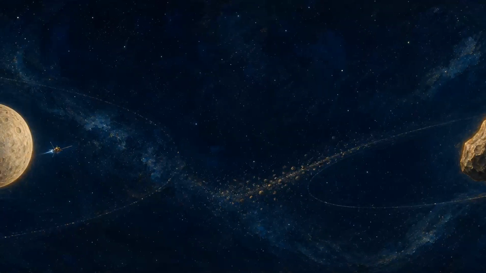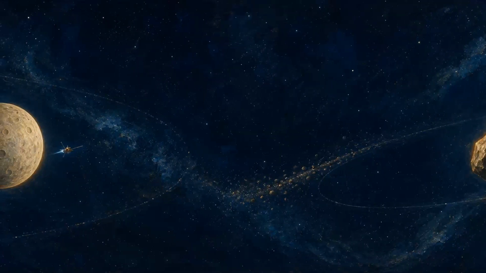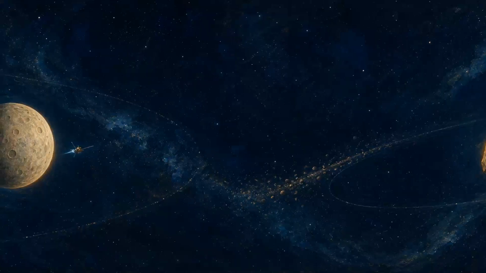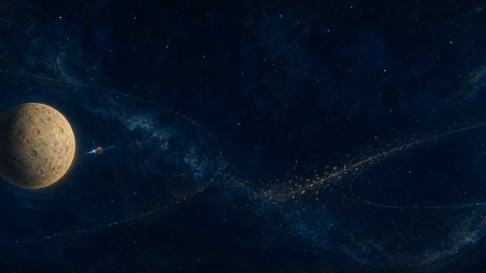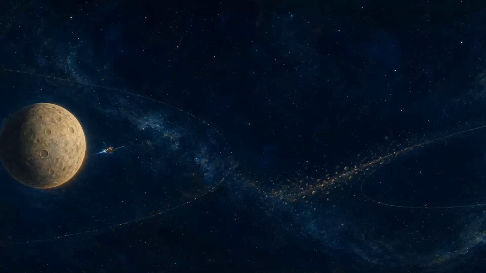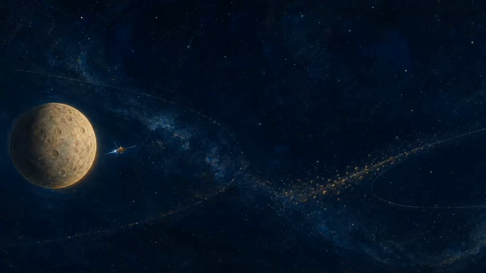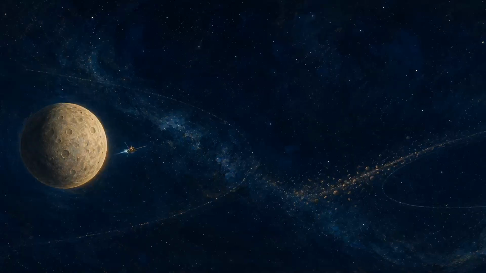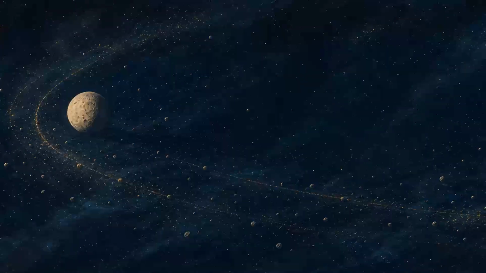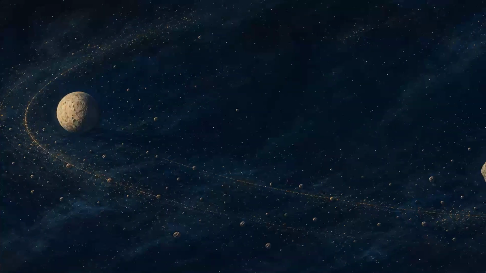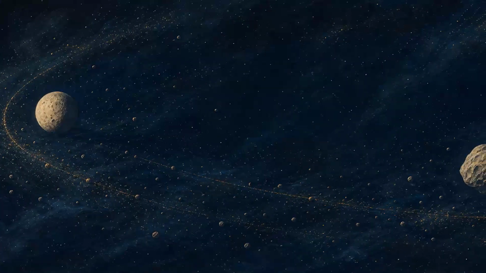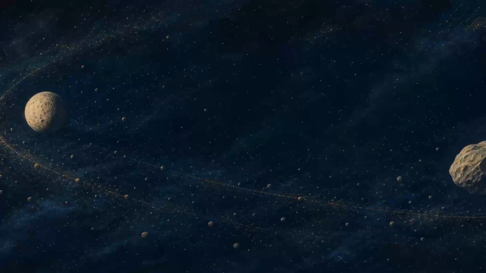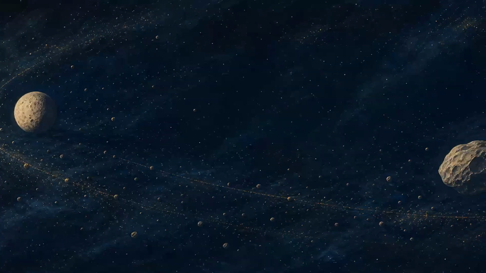Ceres contains bright salt deposits, including those in Okator crater, and evidence of water-rich chemistry. Vesta is differentiated with crust, mantle, and core, resembling a small protoplanet. They are not interchangeable rubble. Each followed a distinct geological path. The belt's two best explored worlds demonstrate that sparse does not mean monotonous.